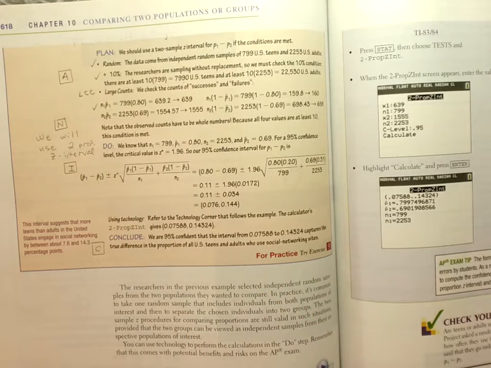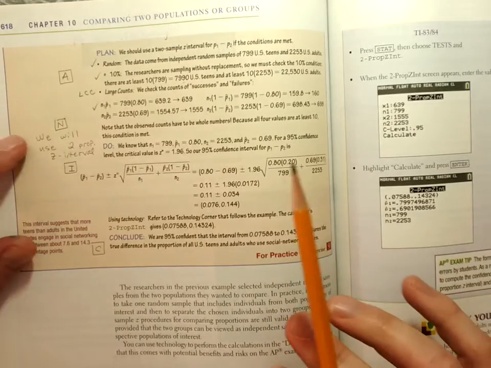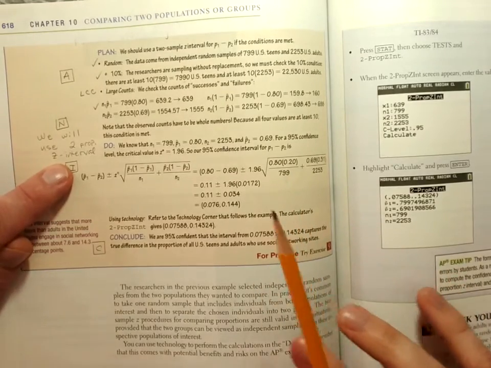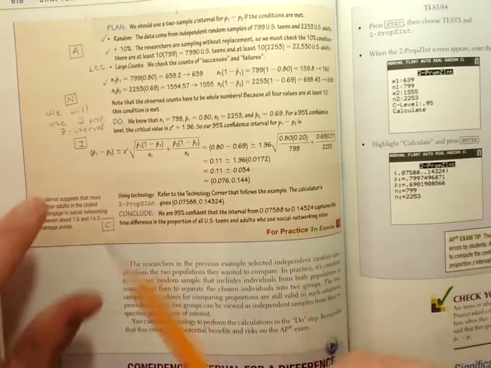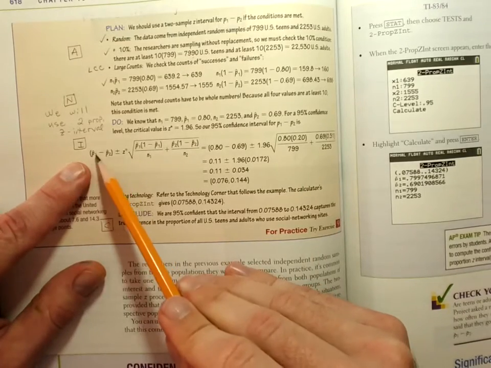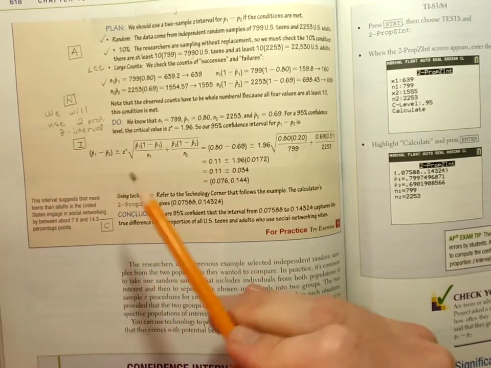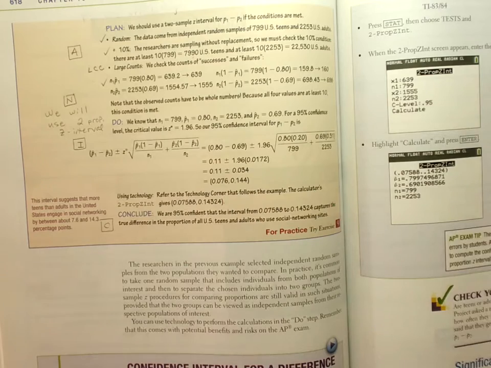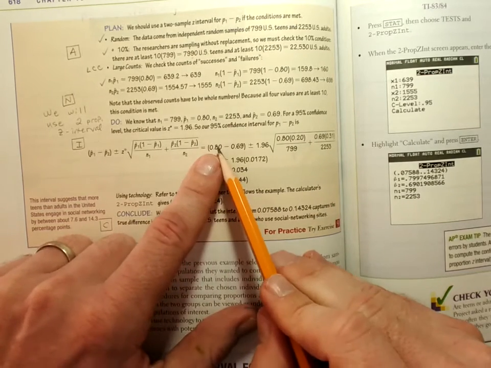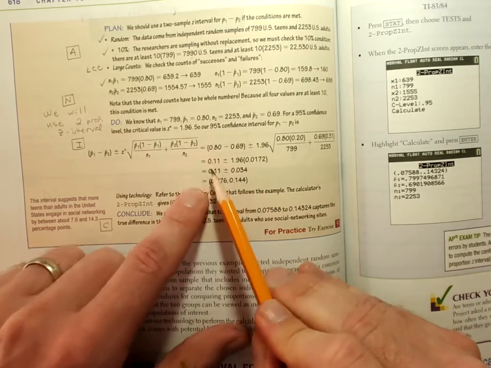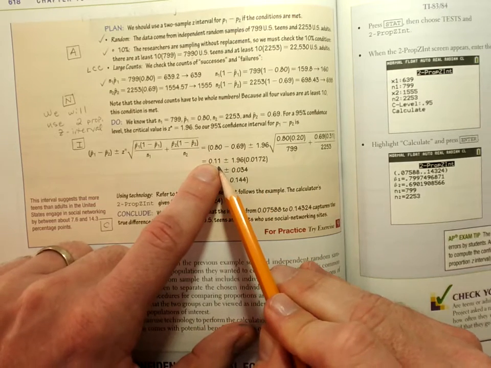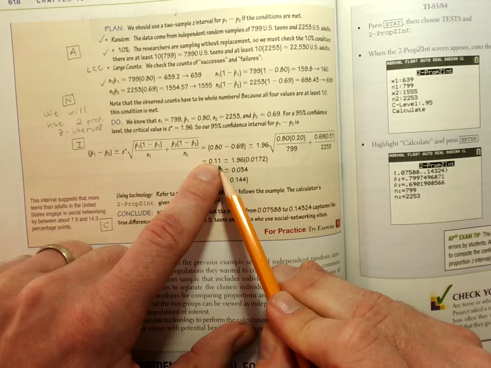Now is when we actually find our interval. You subtract the two proportions, and it doesn't matter that we have different sample sizes because proportions kind of negate the sample size. So we take 0.8 minus 0.69, and we get 0.11. That's going to be the center of our confidence interval.